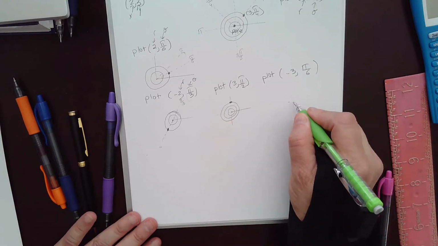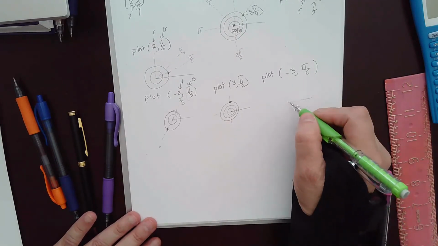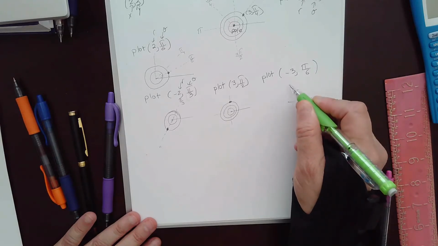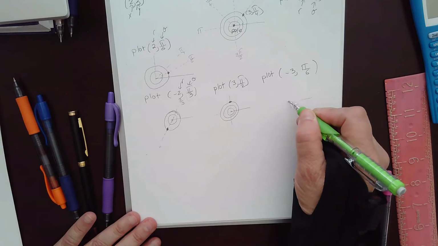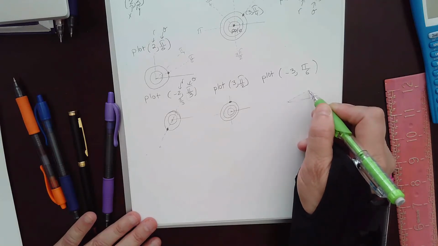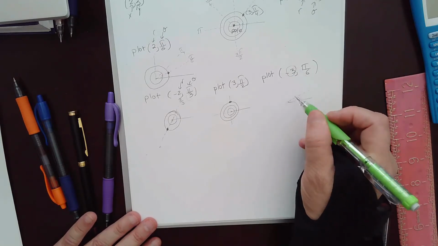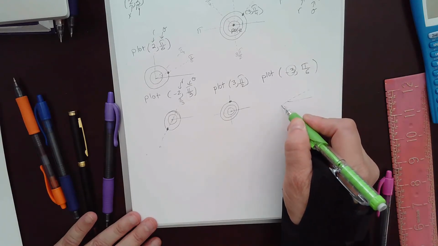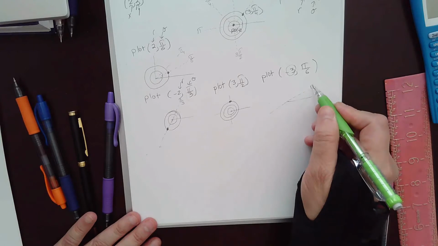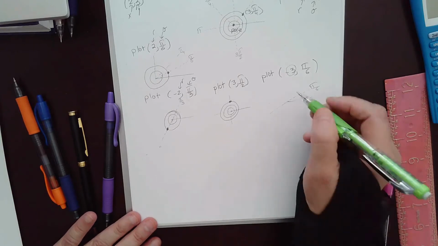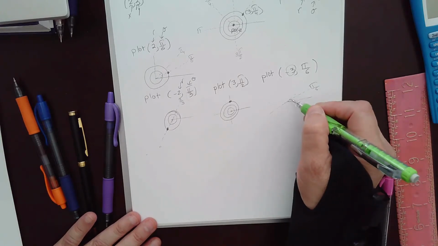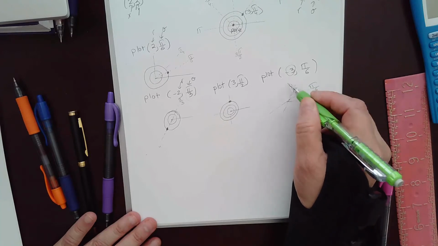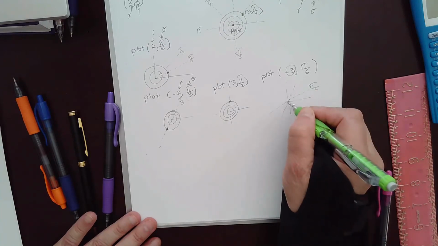So here's your pole. Again, pi over 6 here, pi over 4, pi over 3. So pi over 6 here. However, r is negative, so we have to go in the opposite direction, right? So this is pi over 6, and all of them, this is pi over 3, pi over 2, pi.